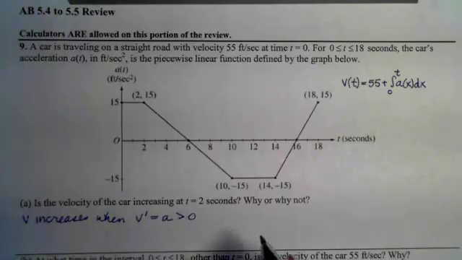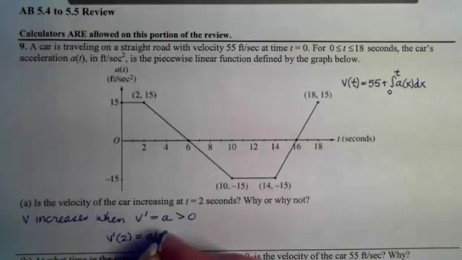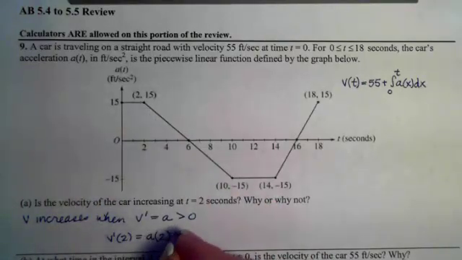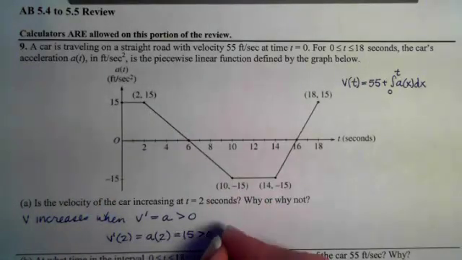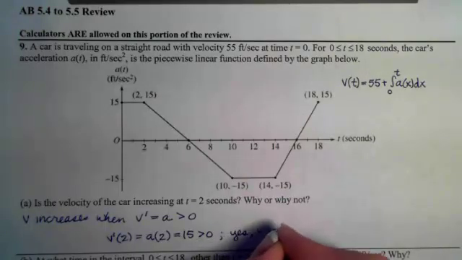So really we just need to go see what that acceleration is at 2. Notice since we have a picture of the acceleration, we're looking for the output at 2. So I go to 2 up to 15. That's greater than 0. So yes, v is increasing.